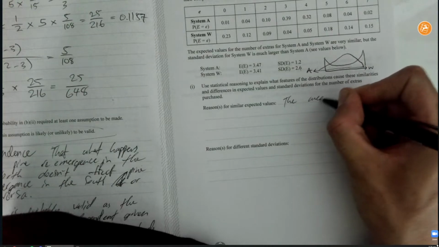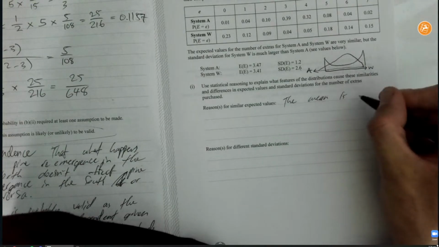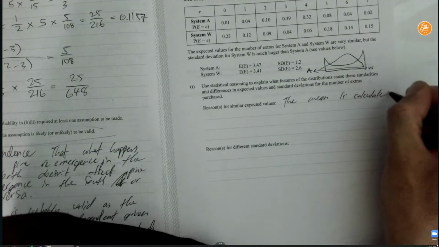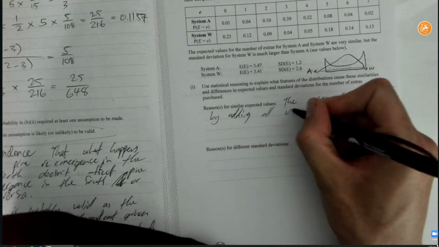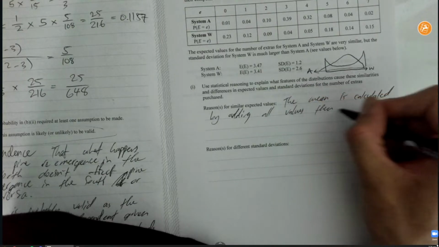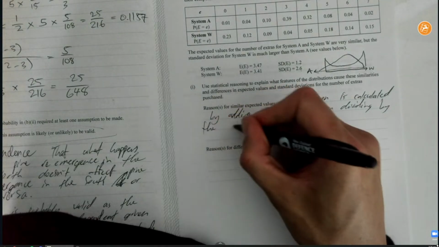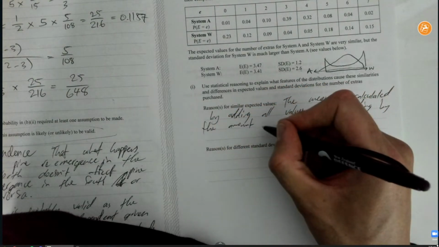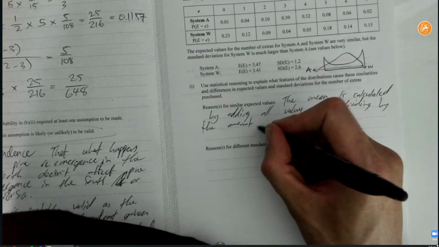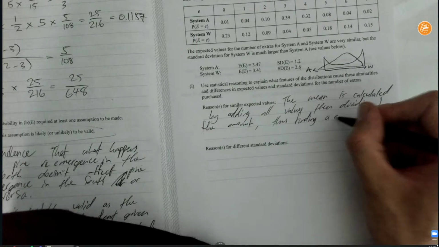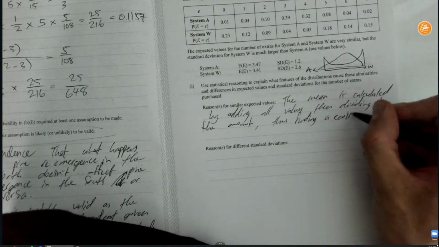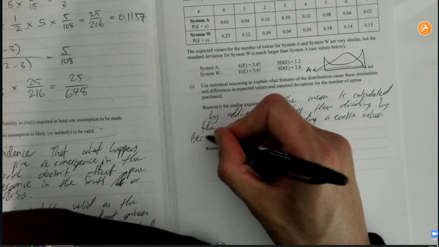The mean is calculated by adding all values and dividing by the amount, thus finding a center value.